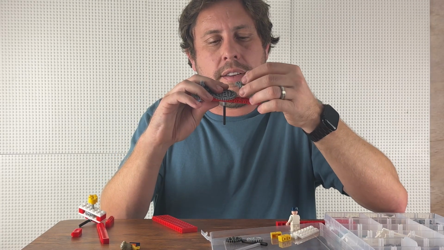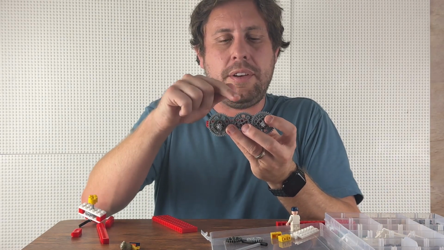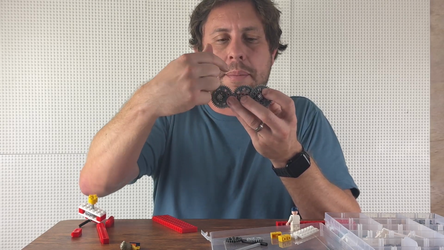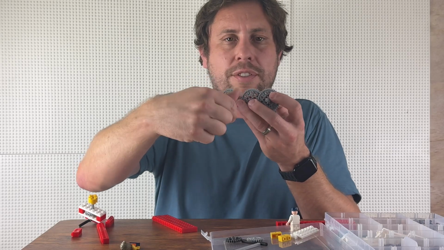They all have to connect, there we go. They all have to connect, right, going in the same direction, okay? So if this one is spinning like this, then that means that this one and this one also have to be spinning, okay, in those same directions.